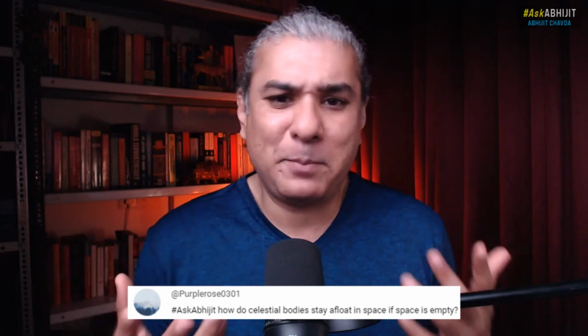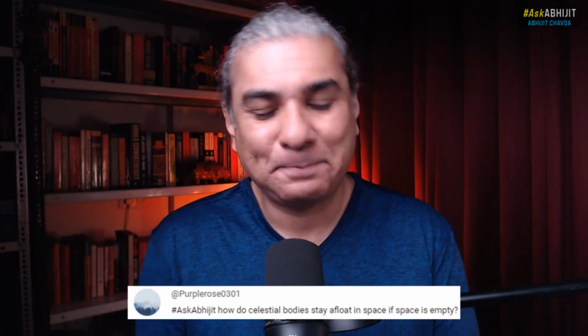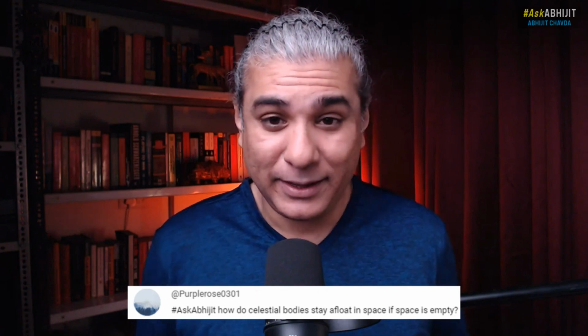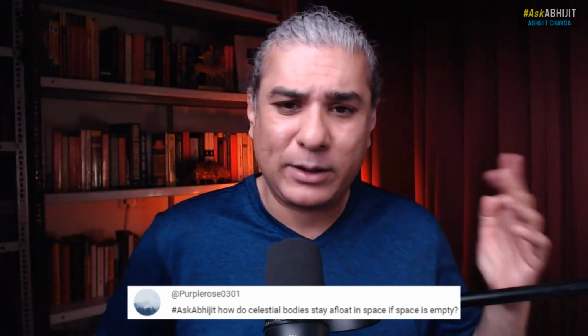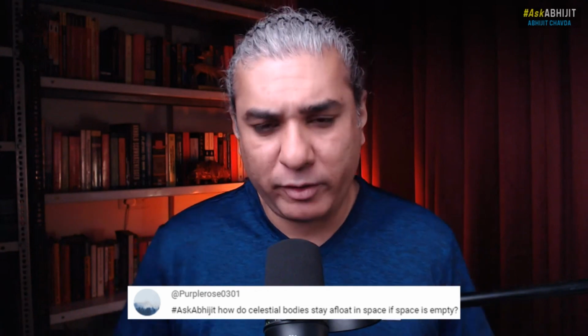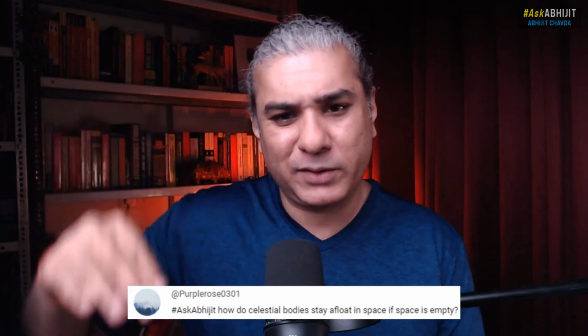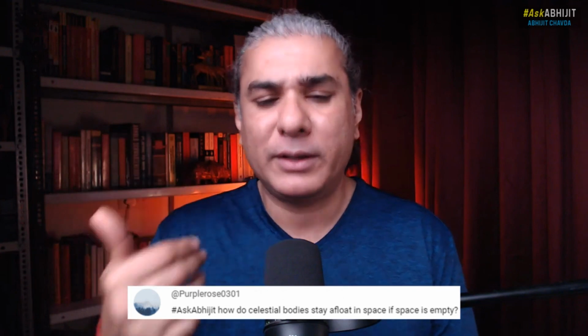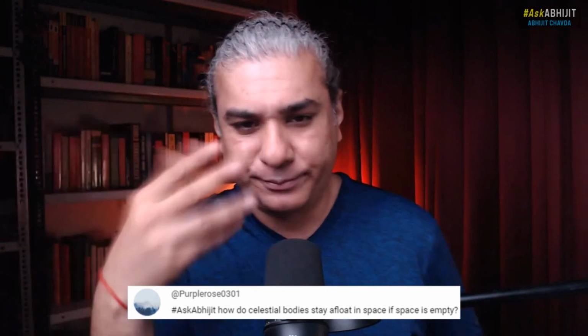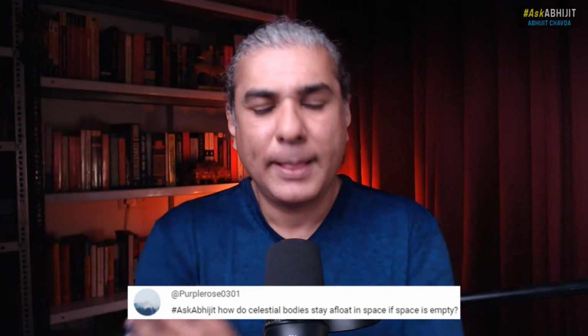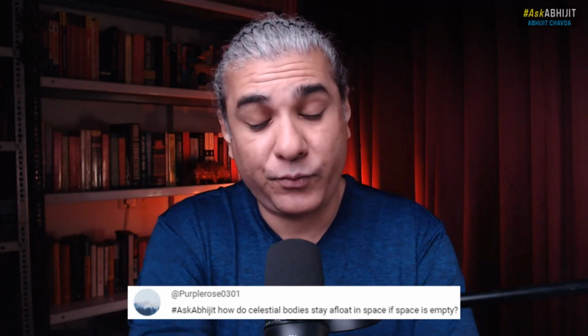Now, is space empty? That's again another question. Well, space is not really empty. It is bathed in the very faint afterglow of the first light of the universe, the cosmic microwave background radiation, which is just about 2.7 or so degrees above 0 Kelvin, minus 200 something Celsius. You can look up the conversion. Okay. So space has this faint afterglow.